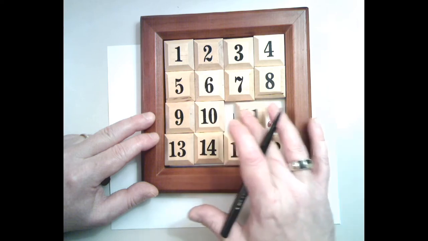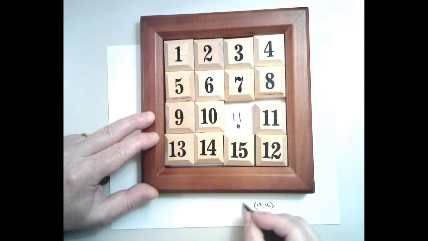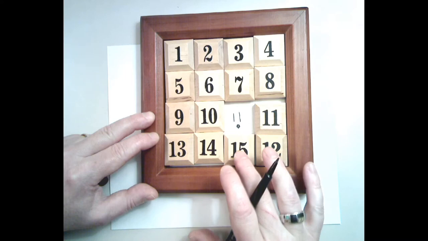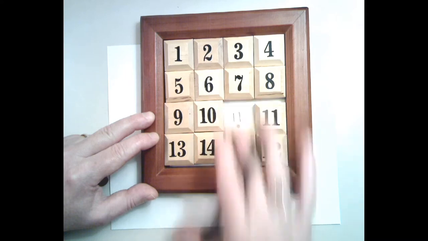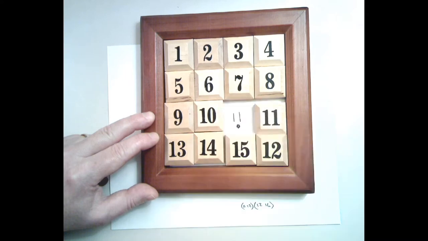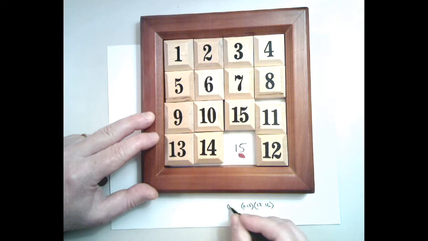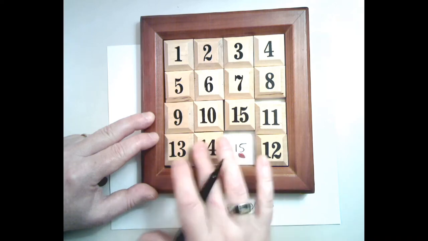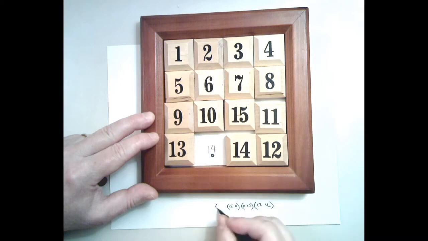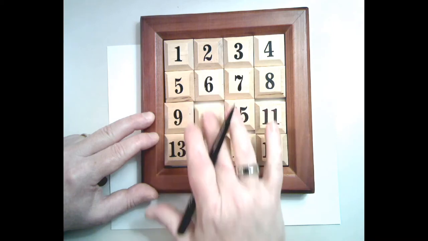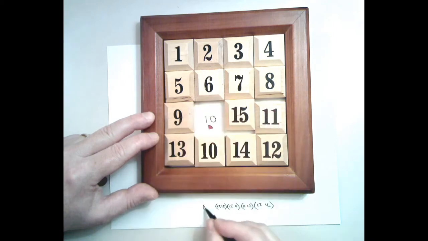So here I'm moving position 11 to position 12. Here I'm moving the tile in position 15. It happens to be tile 15, but again, that's not the important thing. It's the tile that's in position 15 moving to position 11. So moving position 15 to position 11, position 14 to position 15, position 10 to position 14.